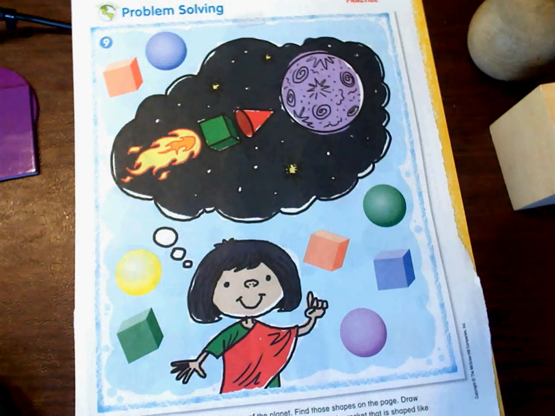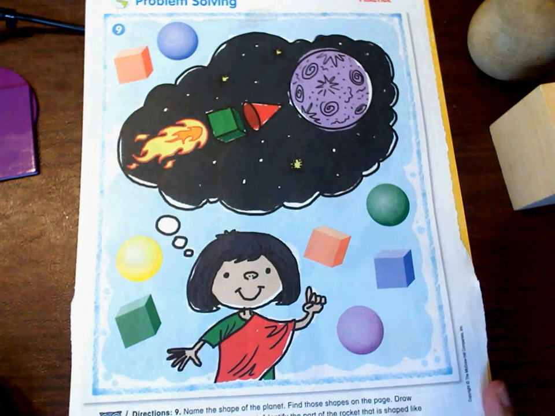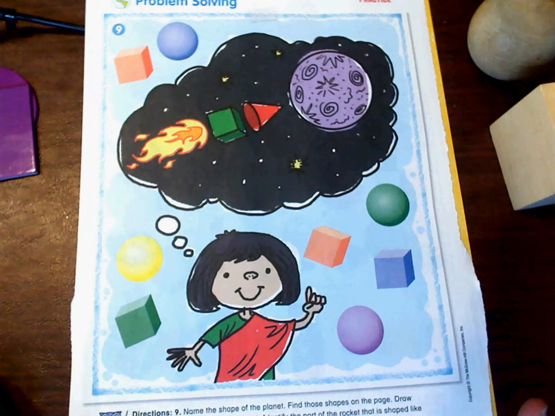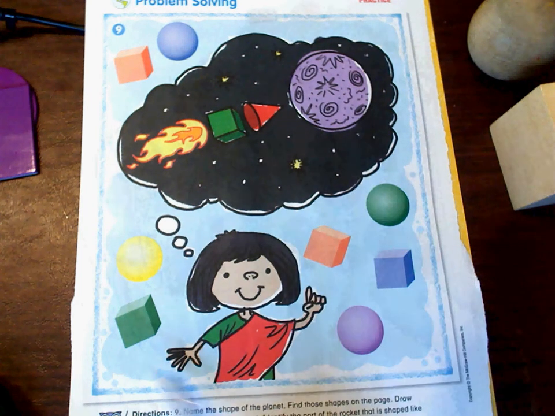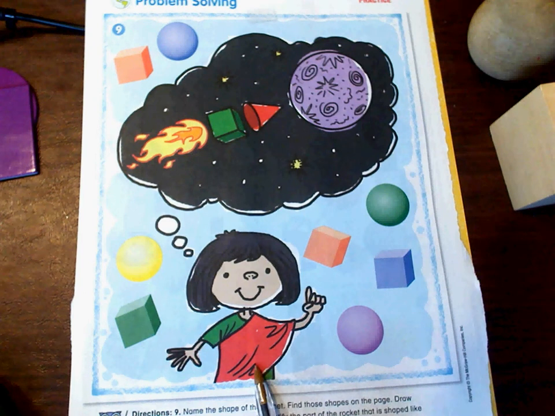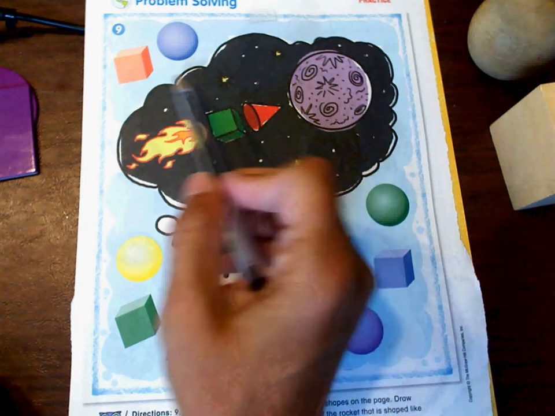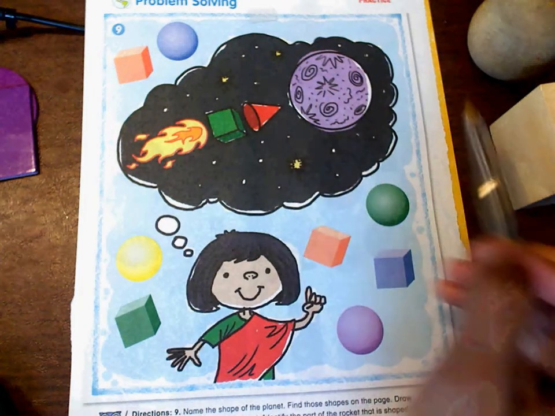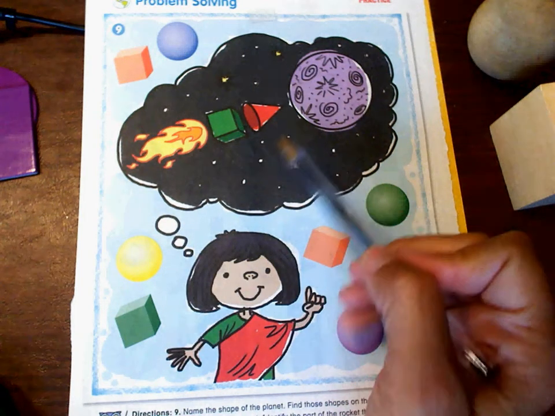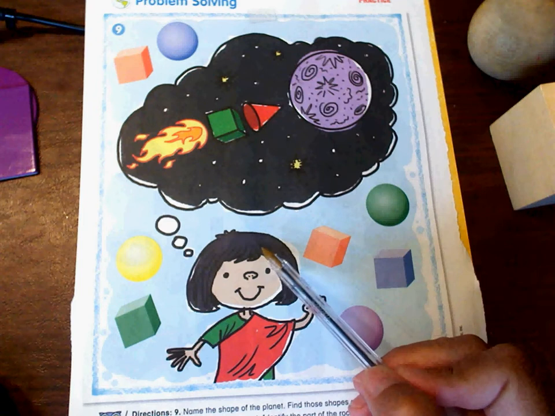Welcome back, boys and girls. I hope you had an easy time finding the cubes and the spheres on that other page. Now, if you look at this page here, we have a picture of a little girl who looks like she's having a thought. This, boys and girls, is called a thought bubble. So this is kind of what she is thinking. It's showing you a picture of what this child is supposedly thinking.